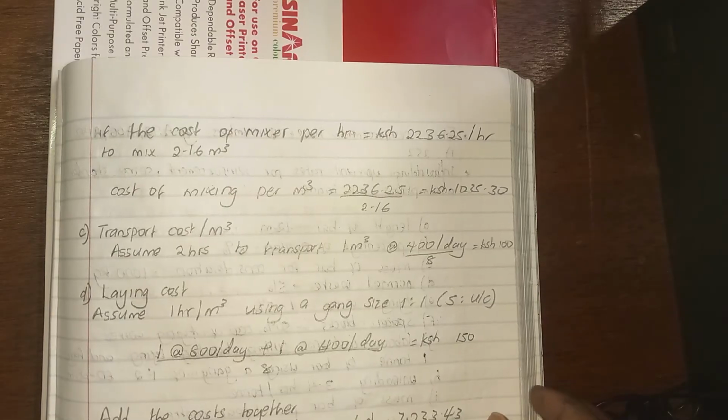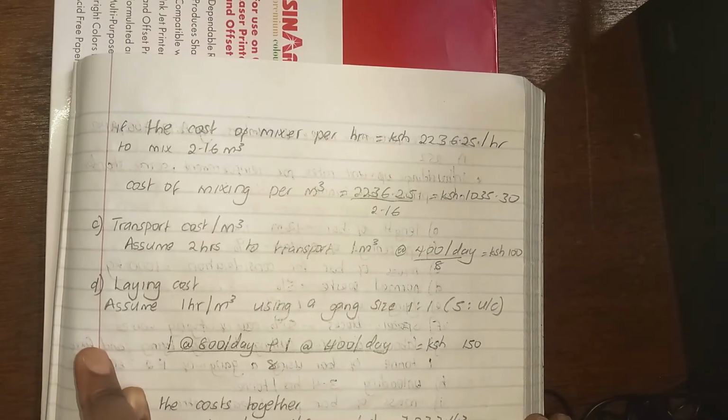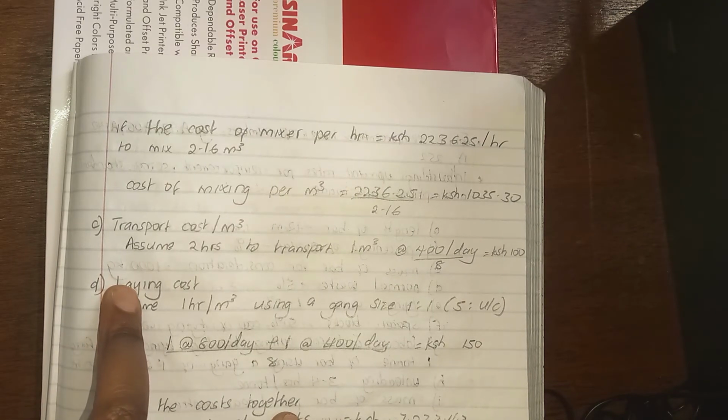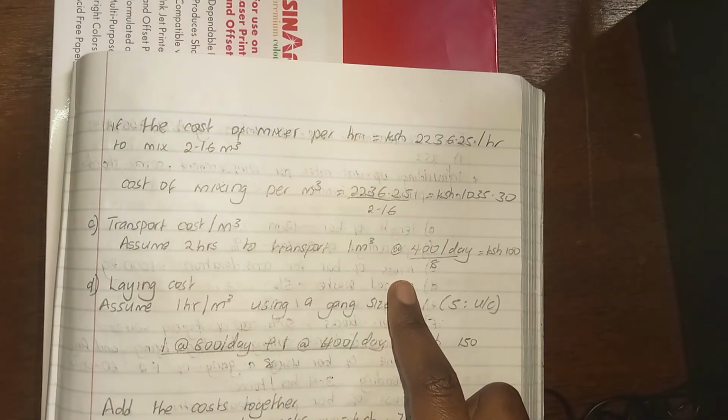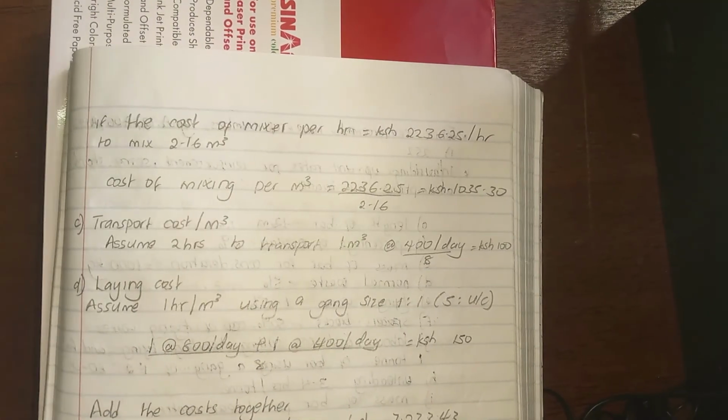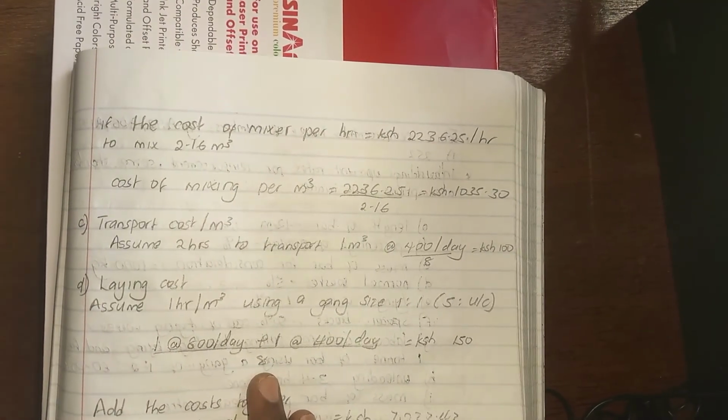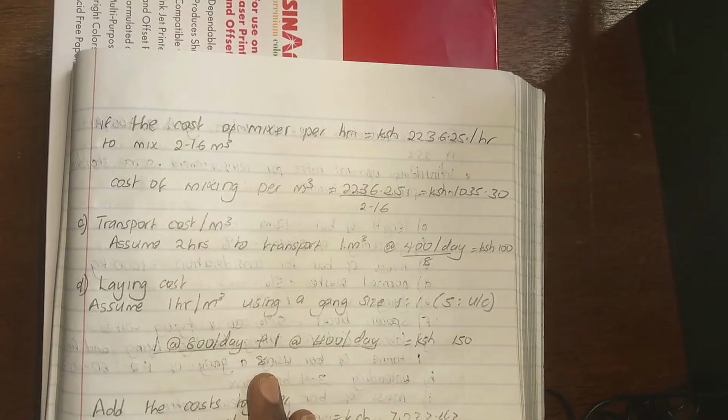So we shall continue to the transport cost per meter cubic.